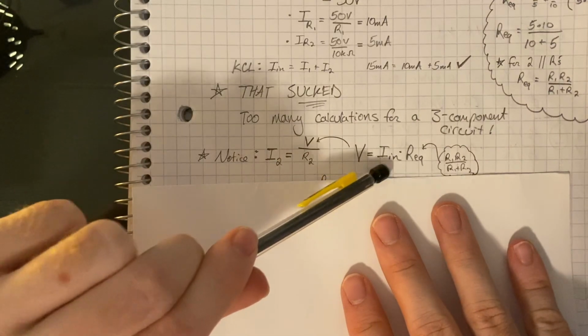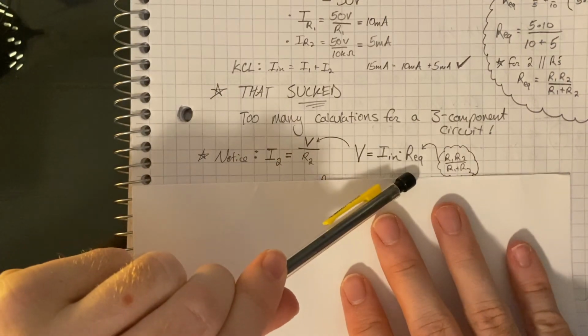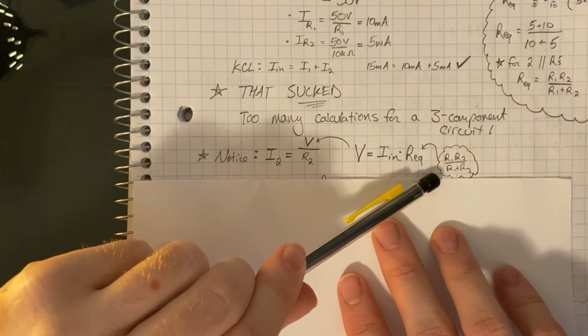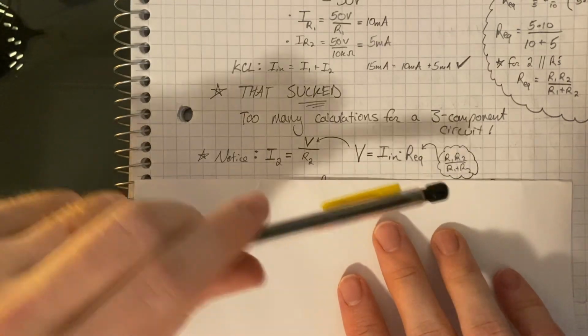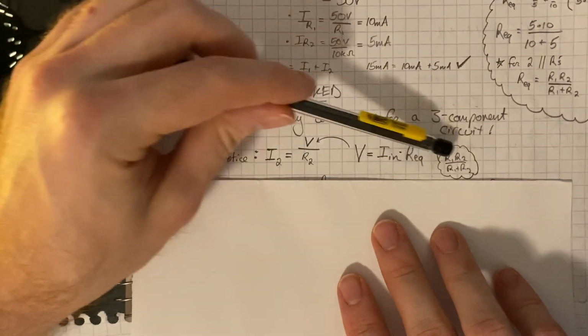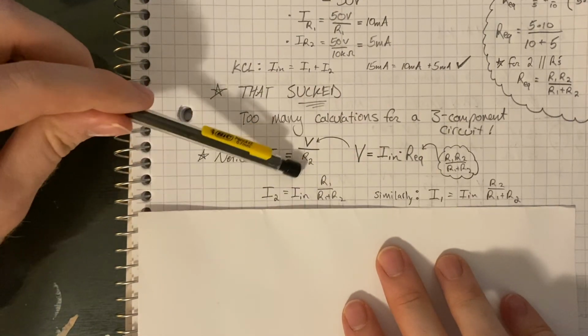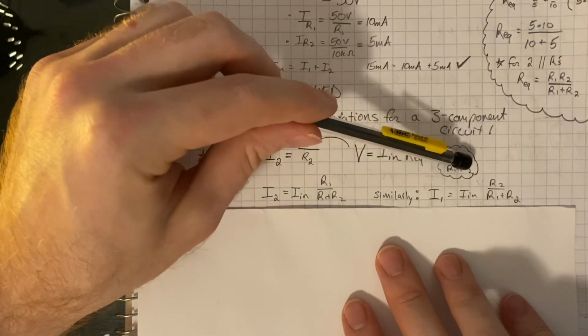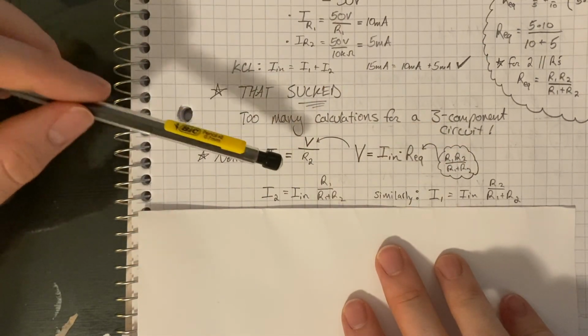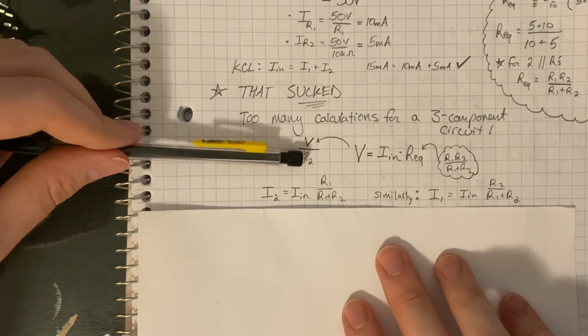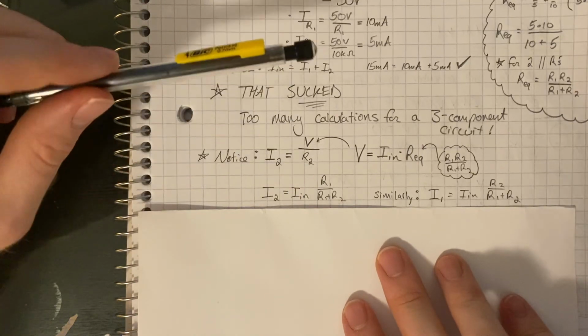We know the voltage is the current into the circuit times the equivalent resistance. Now we have our fancy equation for the equivalent resistance. If we take this here and move it over here, we see that the denominator cancels R2 with this numerator R2, and we're left with just I2 is IN times R1 over R2 plus R1.